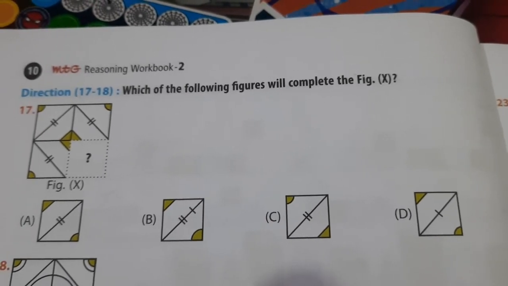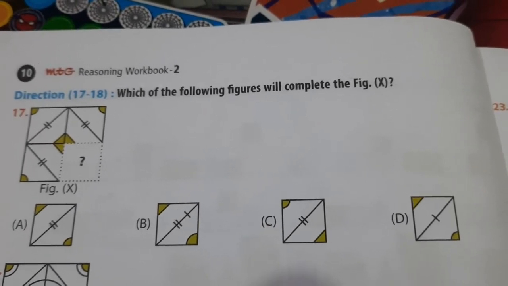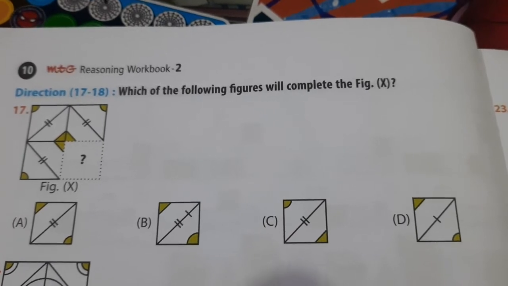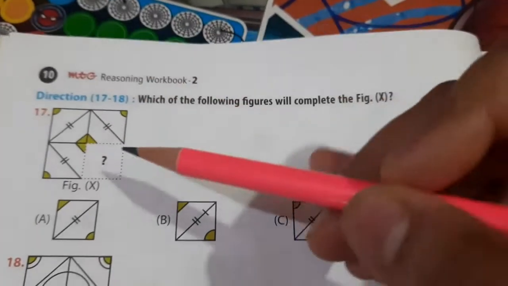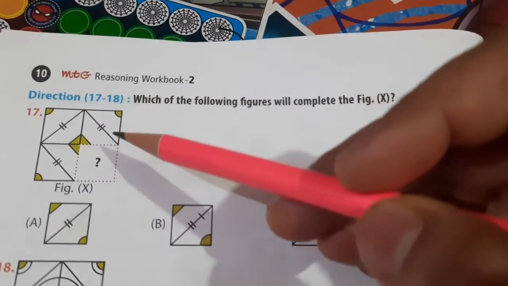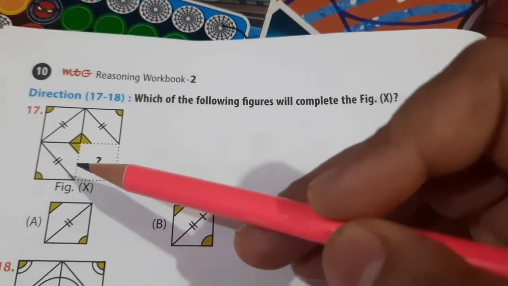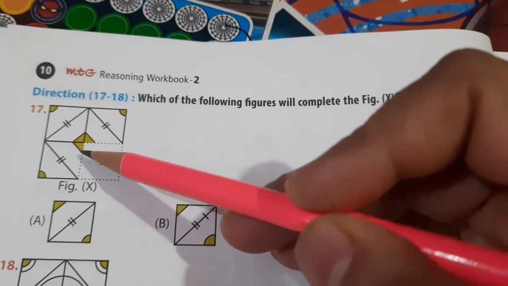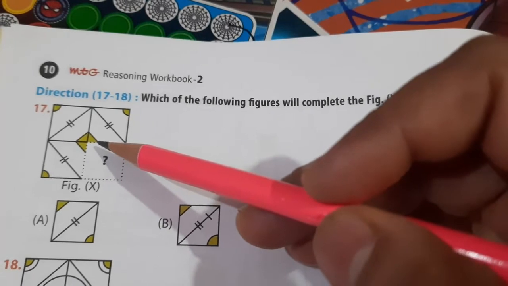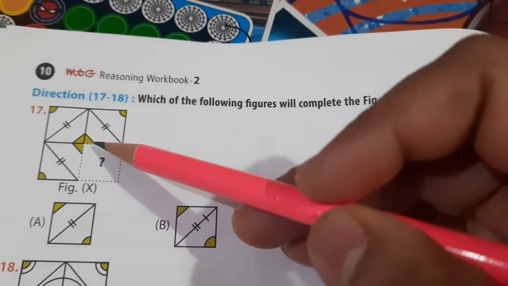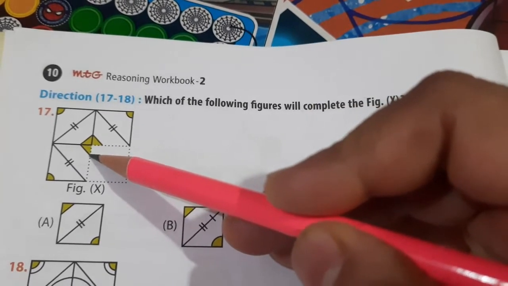Let us look at the next question. And the direction for questions 17 and 18 is the same. Which of the following figures will complete figure X? If we look, there is a pattern which has been given. The best thing is to actually draw the pattern in your answer sheet. It will give you the answer really quickly. So I'll complete this one over here.